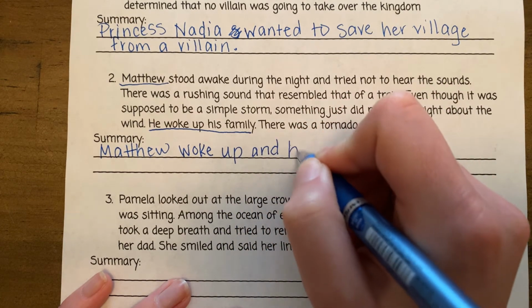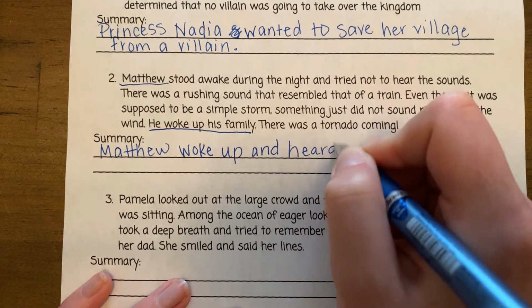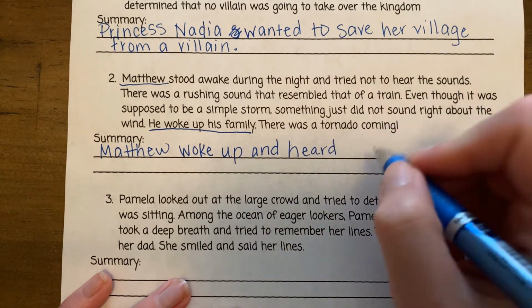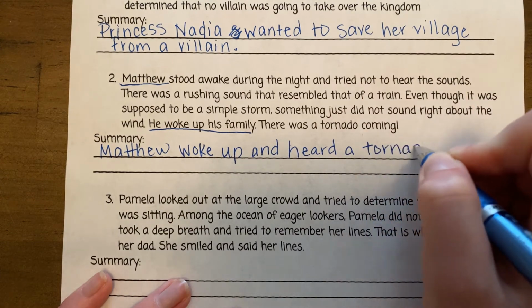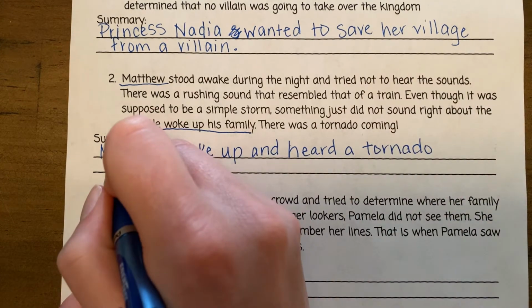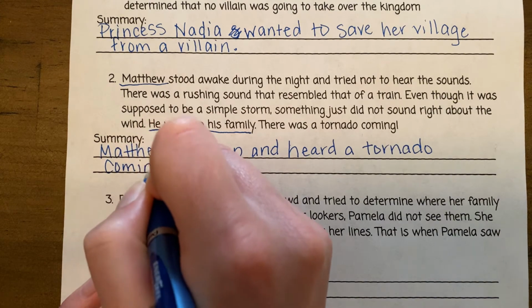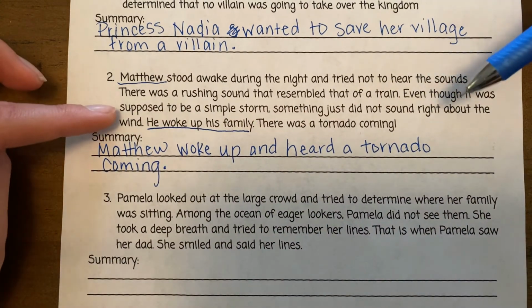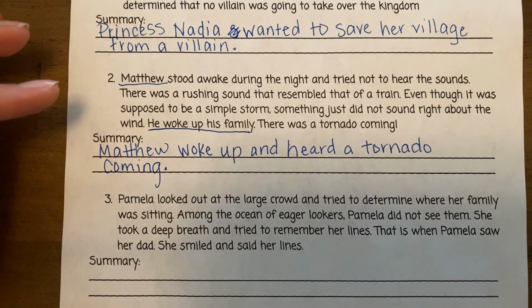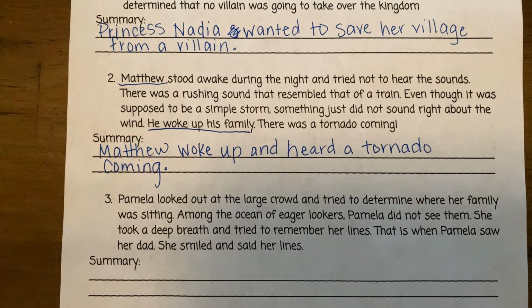Matthew woke up and heard, we'll just make it short, a tornado coming. So it sounds like maybe it was supposed to just be a little thunderstorm that turned into something a little more scary. Because it said even though it was supposed to be a simple storm, something just did not sound right.